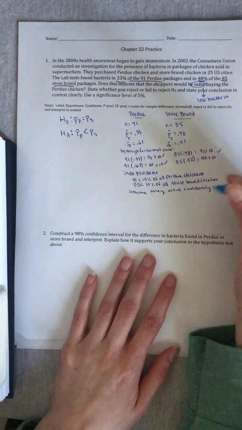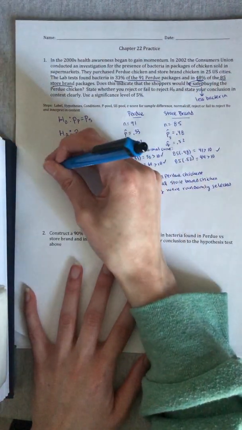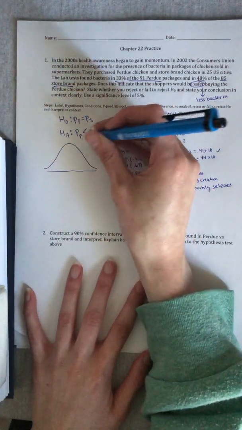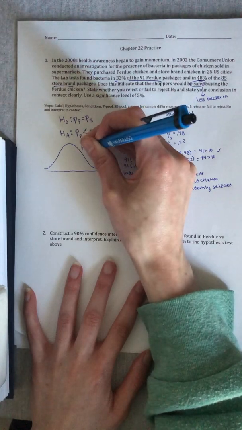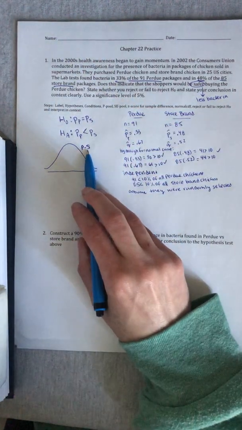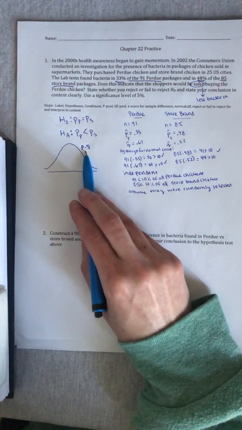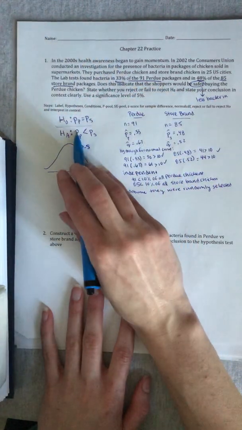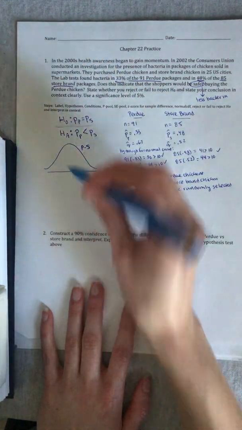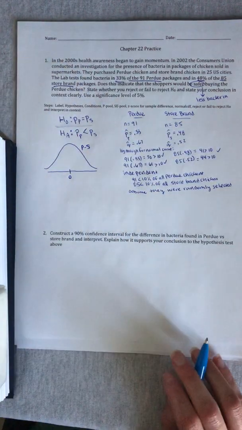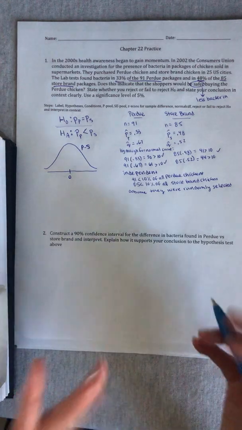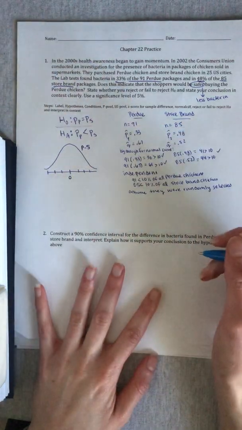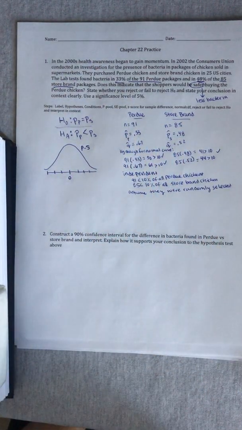So with that in mind, we can make our normal curve, and our curve is going to be comparing Perdue and store brand. So we're going to be looking at Perdue chicken compared to store brand chicken. And remember, when we compare things, we really look at their differences. So we're taking the difference. And so in our H0, we assume that the percents are the same, and therefore the difference is 0. So we're assuming that they're the same, but samples will vary, and so we need to calculate that variation by pooling our p's together and then finding that standard error.